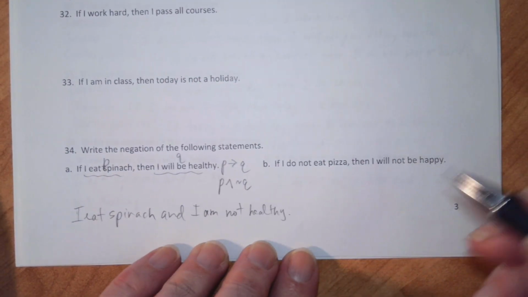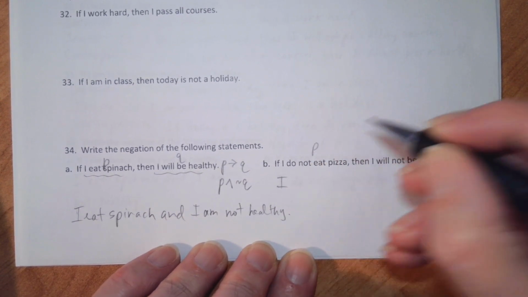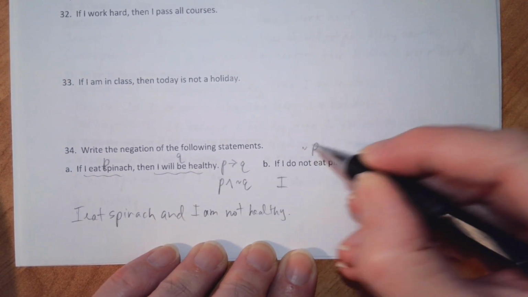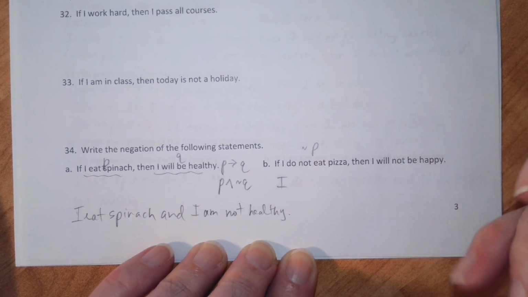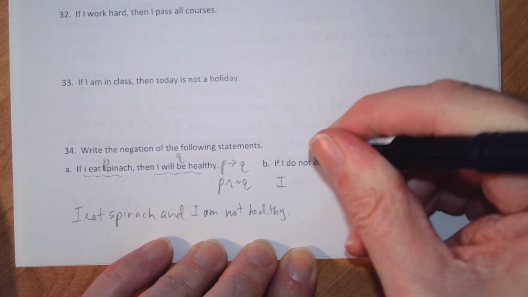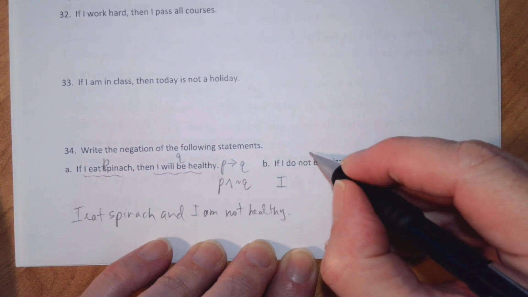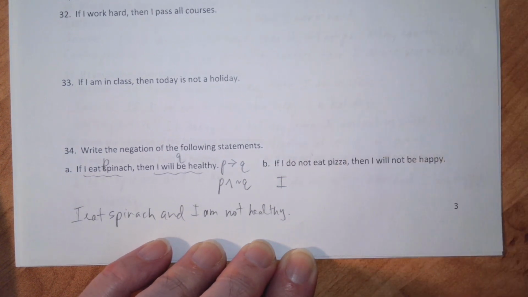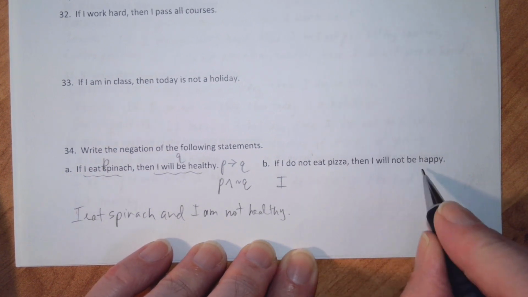And this last one, I do not eat pizza. That's P. So this is basically our P statement, although it is a negation statement. We have this, and we don't have this.